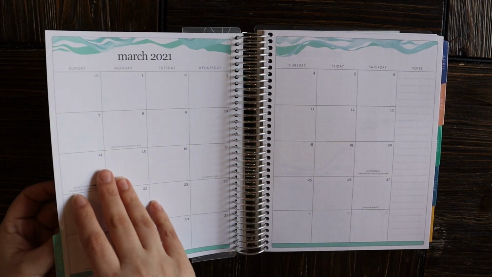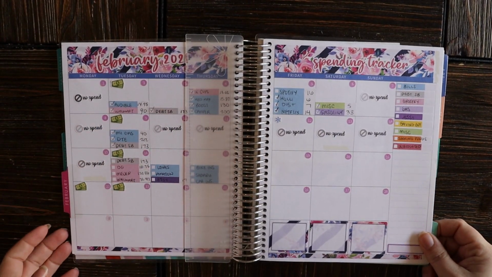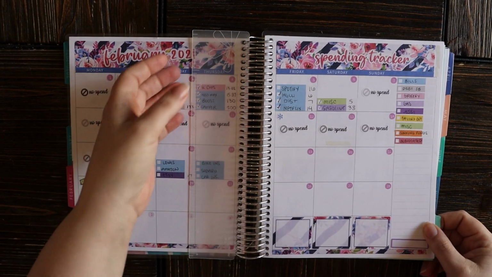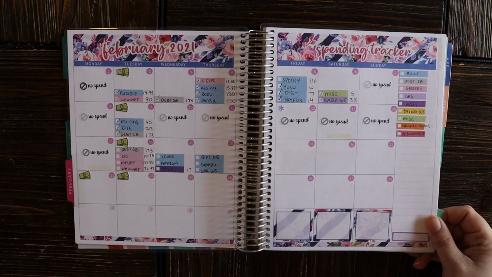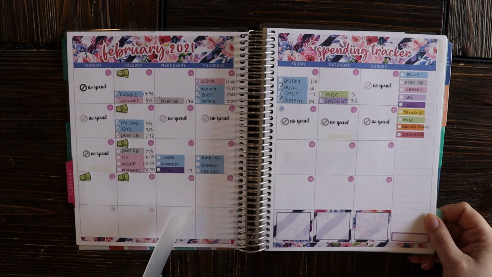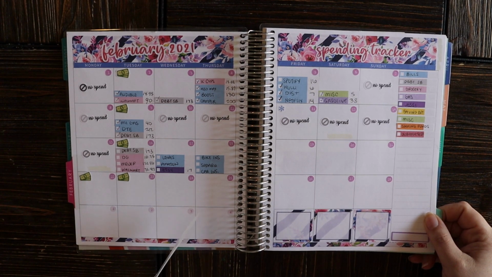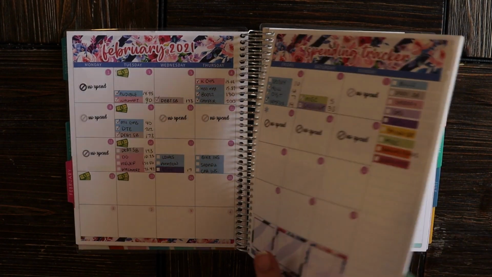If you have never watched my videos before and you don't know what this looks like, I'll show you guys a peek at February. This is where I track all of my monthly transactions. Anytime that I spend money, I use a color coding system and I put the transactions down in the calendar. It works out really, really well for me. So I want to get everything set up so that when March rolls around, February is a short month, so it'll be here before we know it, I am all set and ready.